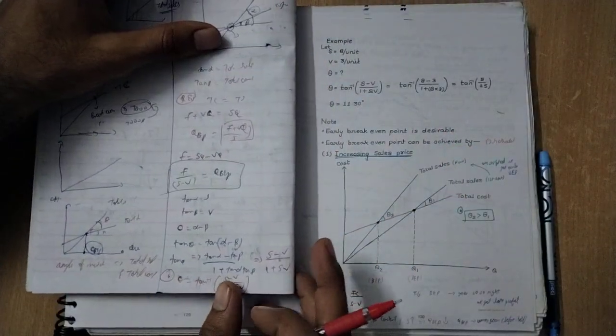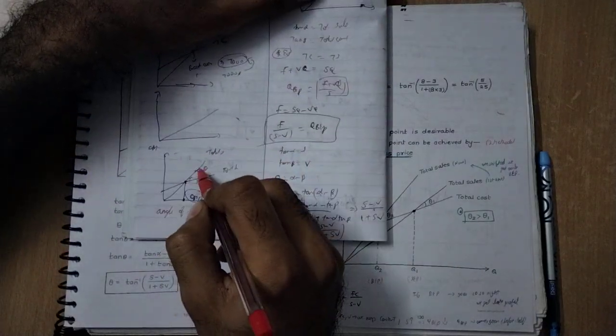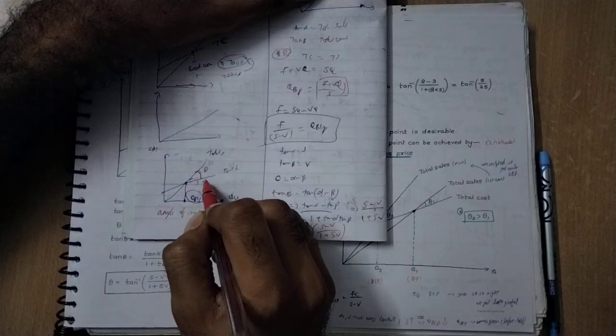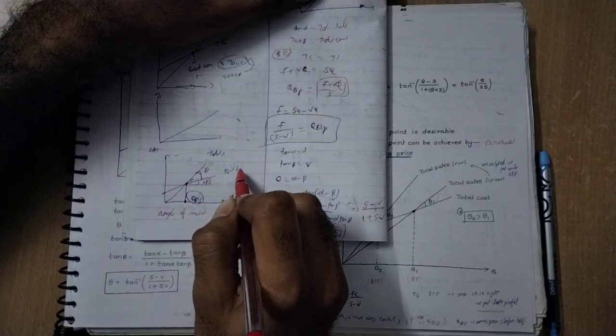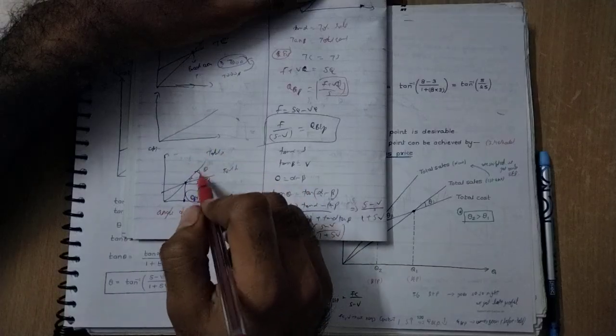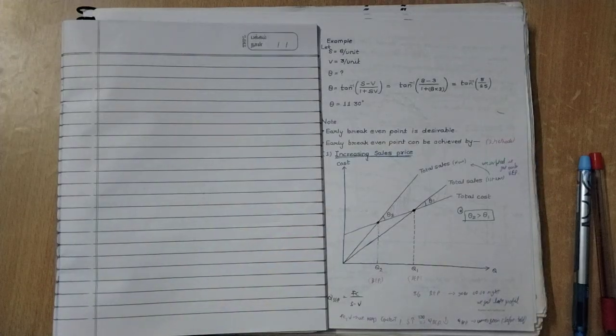I think you got the point. So this is literally so simple. They are asking the difference between these two angles. That's it. The first angle is beta, which is for total sales. This is alpha, the total cost value. So they're asking the difference between these two angles.